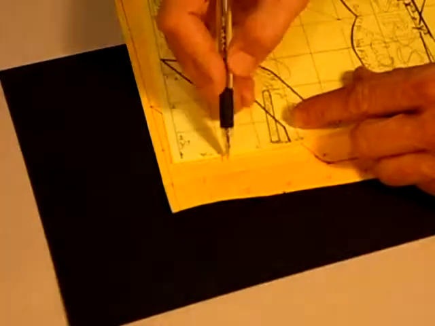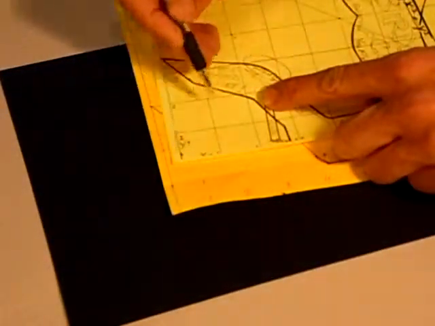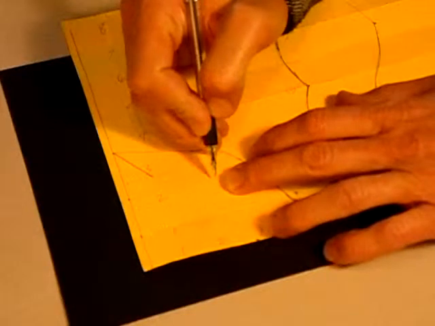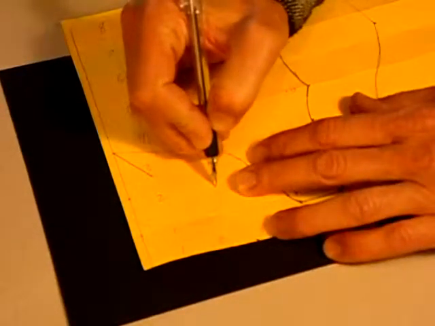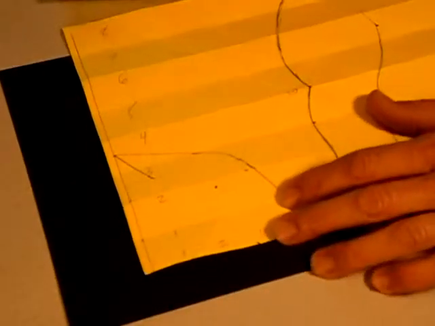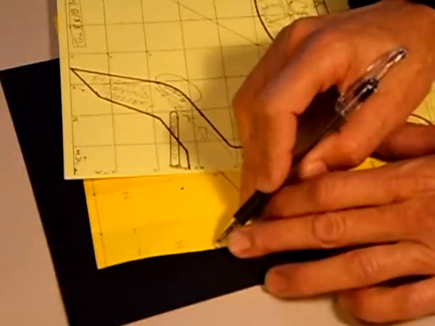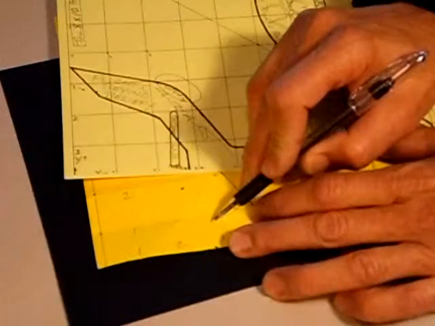Next point is x equals 2.25, y equals 1.75. X equals 2.25, y equals 1.75, right there. And just above the base of the tail, x equals 2.75, and then y equals 0.75.